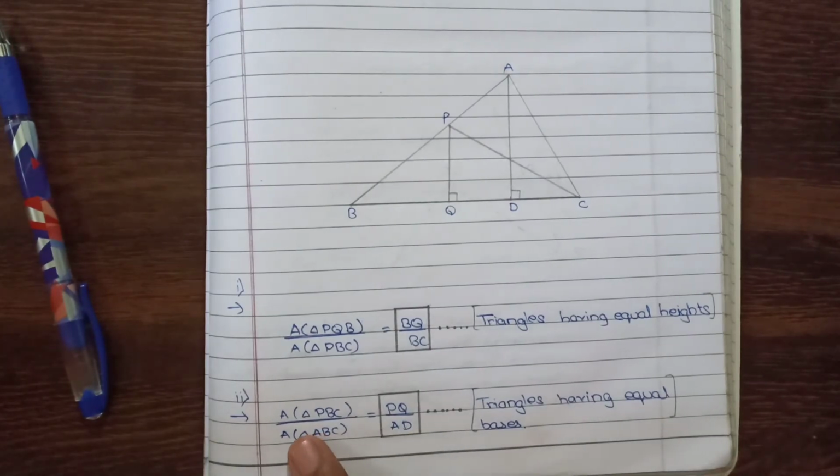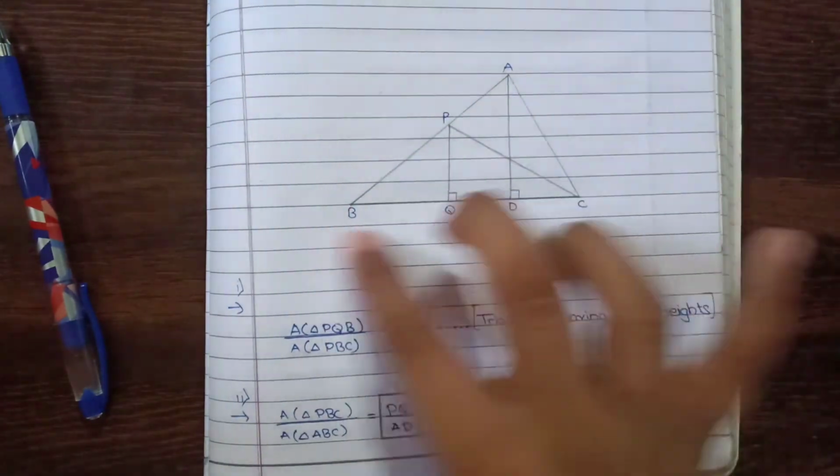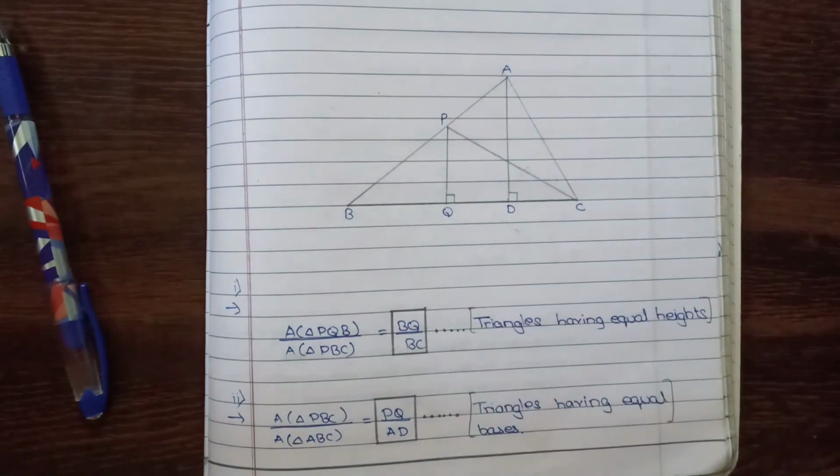Next one is area of triangle PBC and area of triangle ABC. Their bases are equal but heights are not equal. So we'll write PQ upon AD.